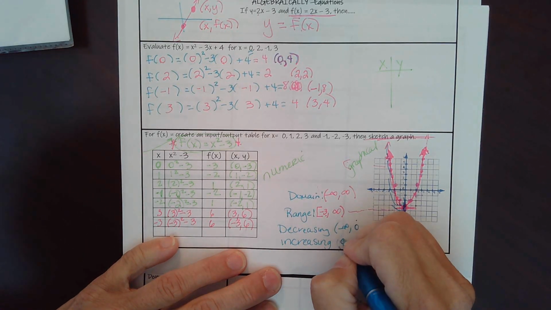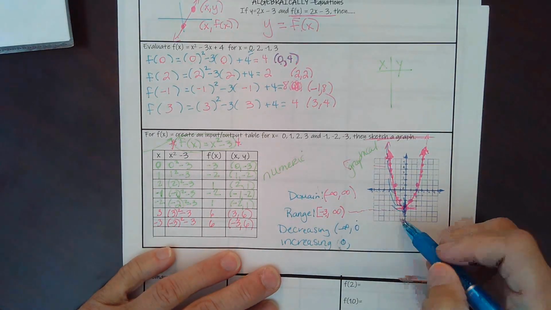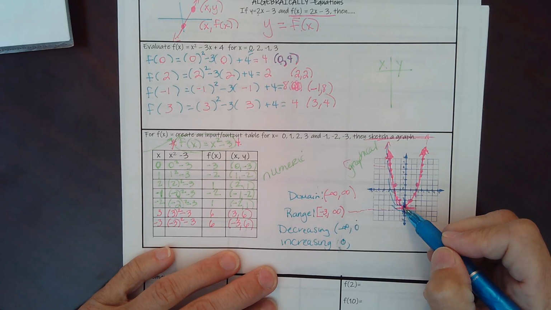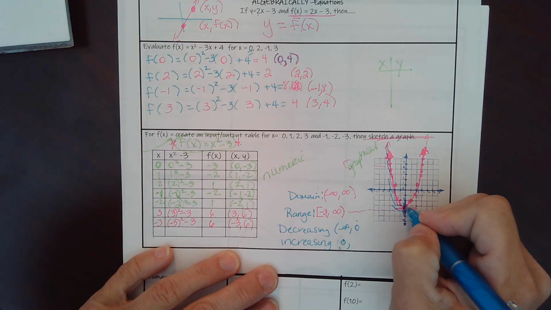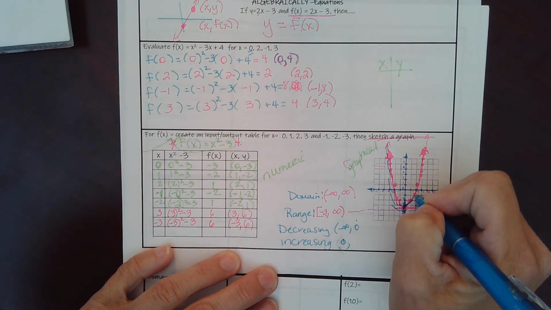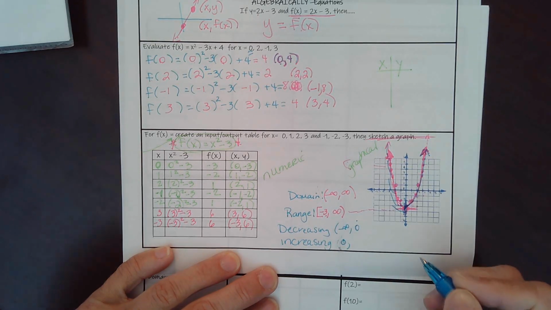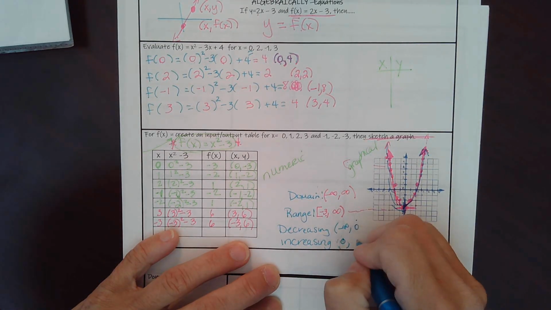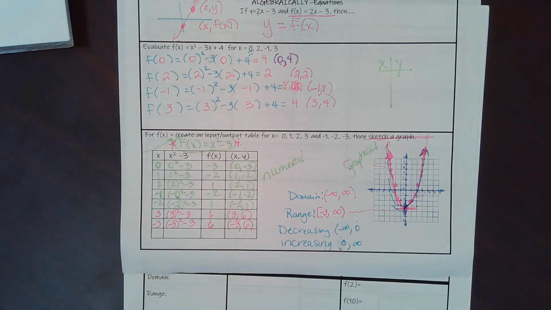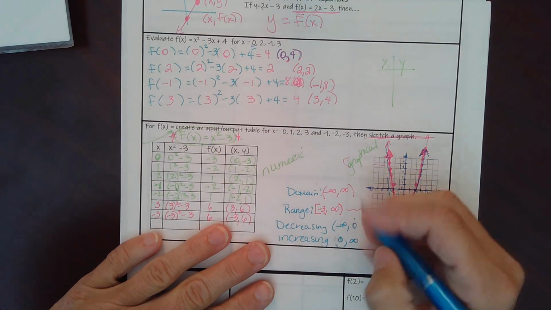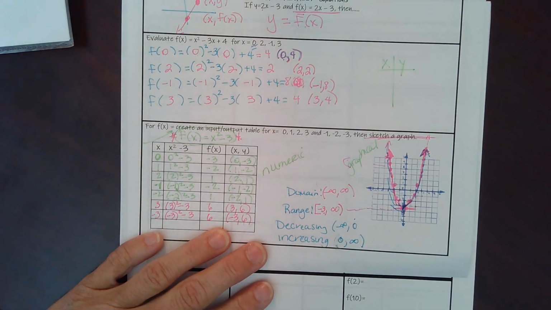So at 0, when x is 0, the graph of this function begins to increase. And from x equals 0, the graph will increase forever. So that would be from 0 to infinity, which I know infinity is going to get parentheses.